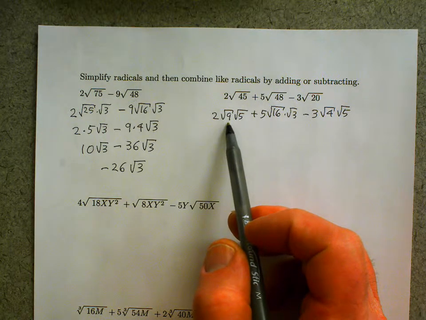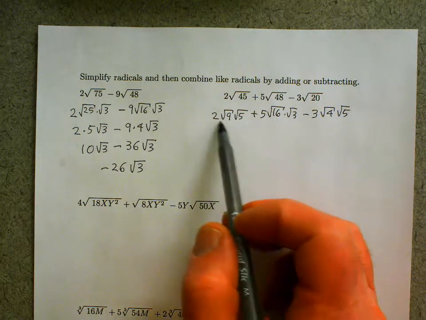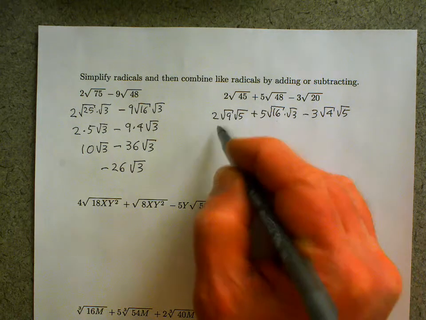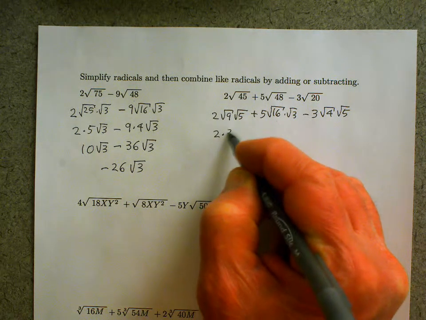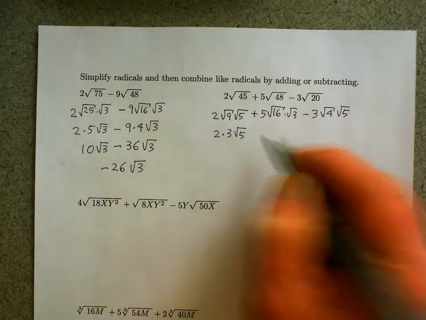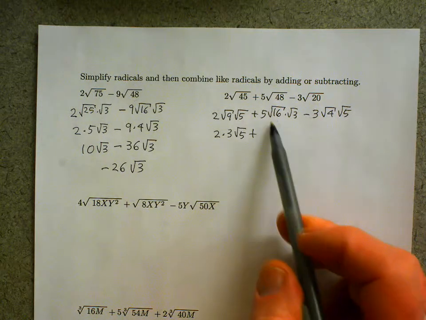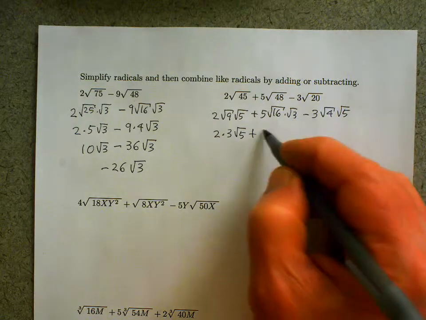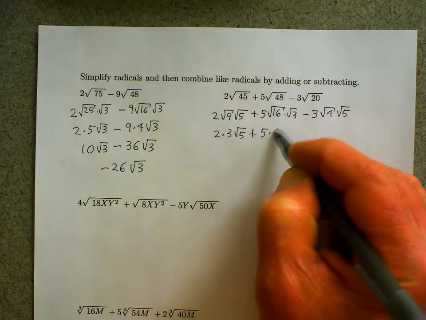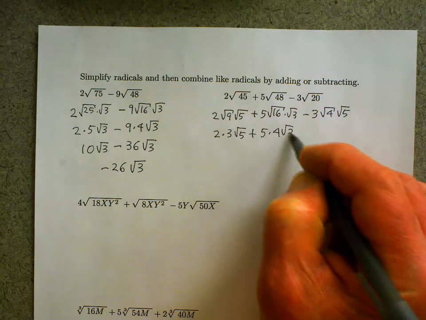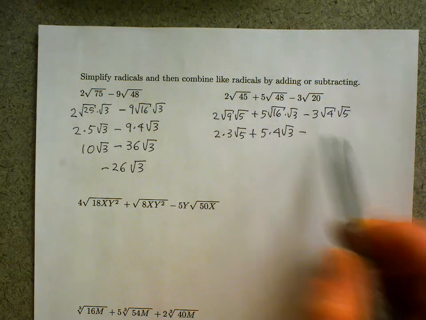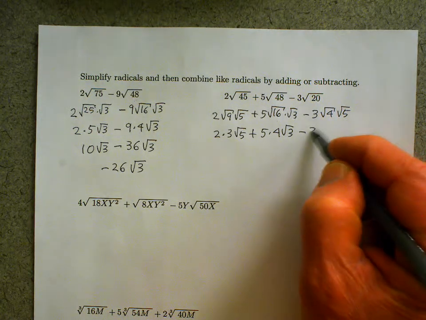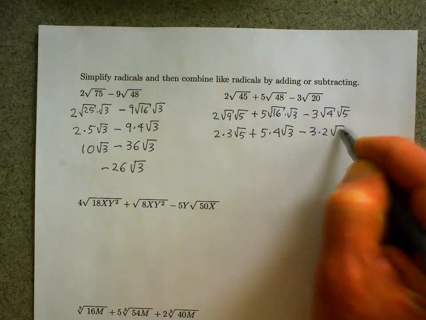Simplify the square roots of the perfect squares. 2 times the square root of 9 times the square root of 5 is 2 times 3 times the square root of 5. And 5 times the square root of 16 times the square root of 3 becomes 5 times 4 times the square root of 3. And minus 3 times the square root of 4 times the square root of 5 becomes minus 3 times 2 times the square root of 5.